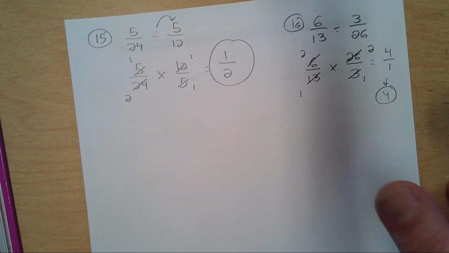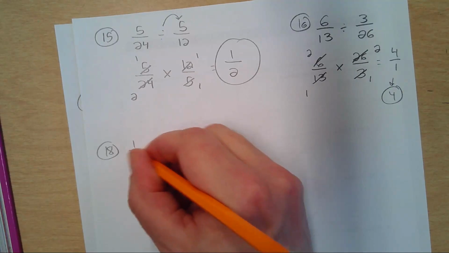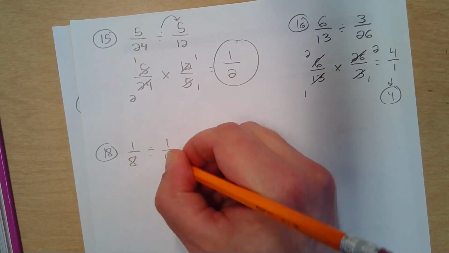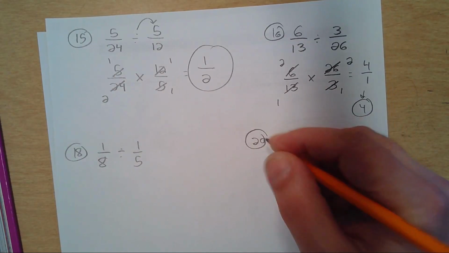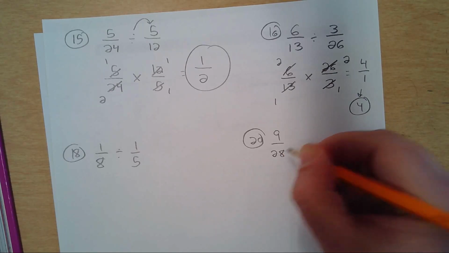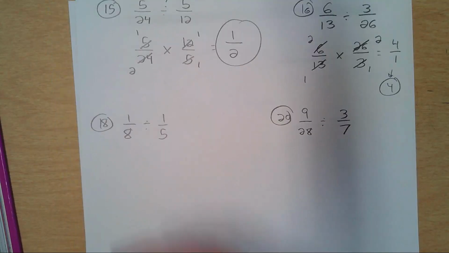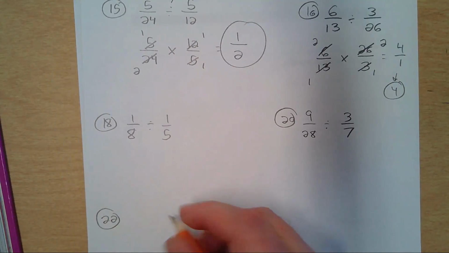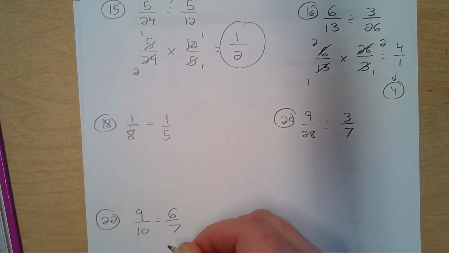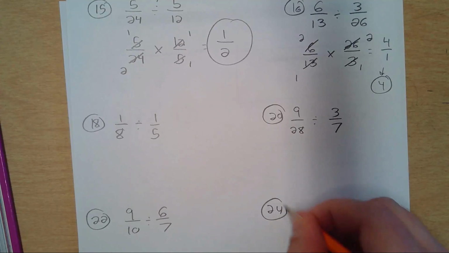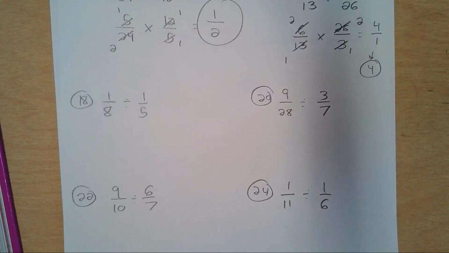Here you go. For you guys, number 18, 1/8 divided by 1/5. 20. 9/28 divided by 3/7. 22. 9/10 divided by 6/7. 24. 1/11 divided by 1/6.